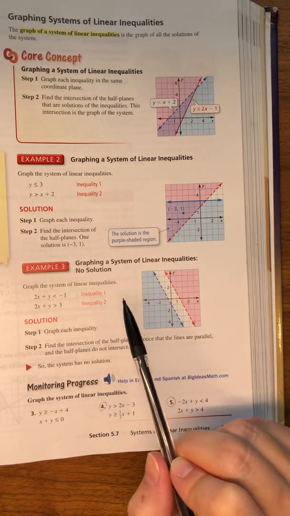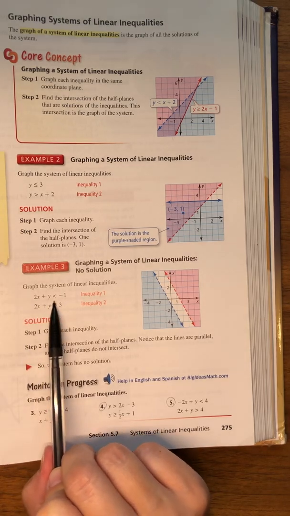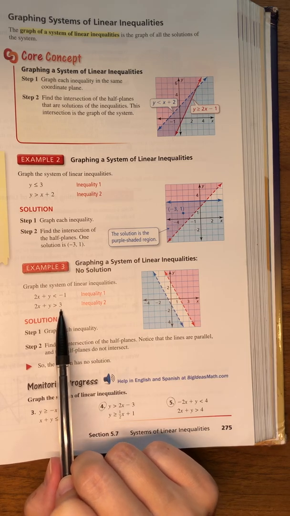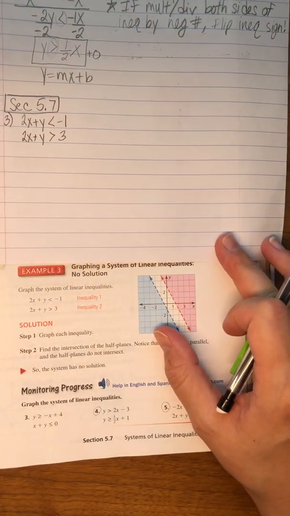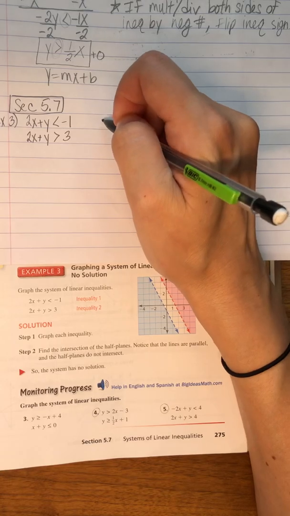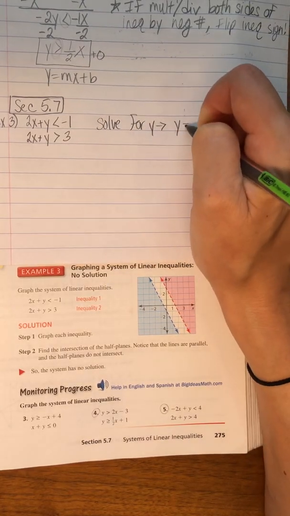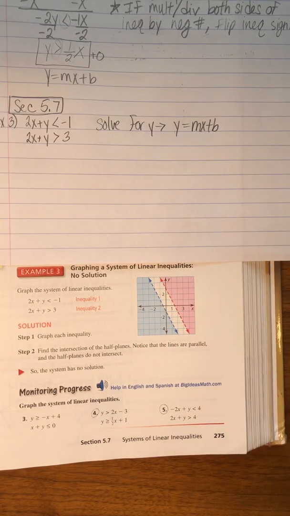Okay, let's take a look at example 3. In example 3, we have the inequalities 2x plus y is less than -1 and 2x plus y is greater than 3. We have to graph them. I'm going to show my work for this one because these are not in slope-intercept form. And to graph them, I think it would be best to solve them for y, so that I can make them into y equals mx plus b form. Now you can graph from this form, but you would have to do the x and y intercepts, which is totally fine too, but I like solving for y.